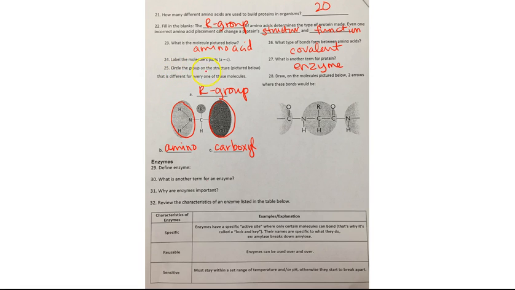Circle the group on the structure pictured below that is different for every one of these molecules. That's the R group. I accidentally circled those earlier. Draw on the molecule pictured the two arrows where the bonds would be.